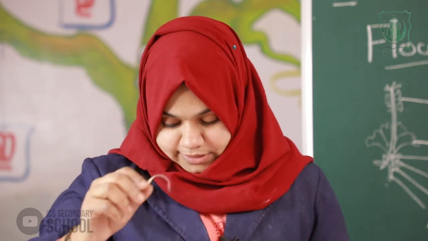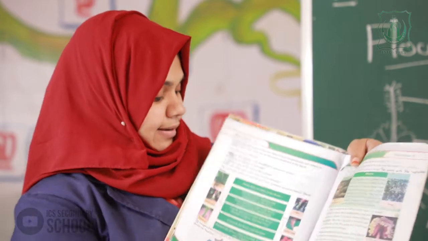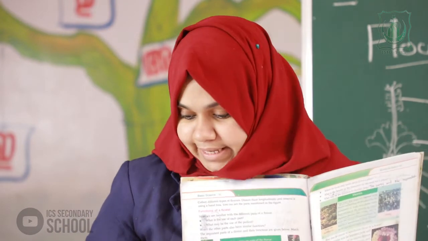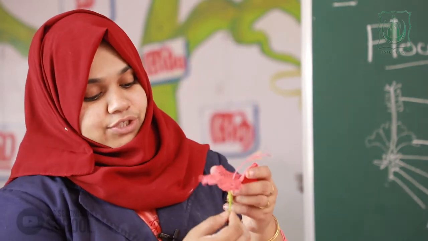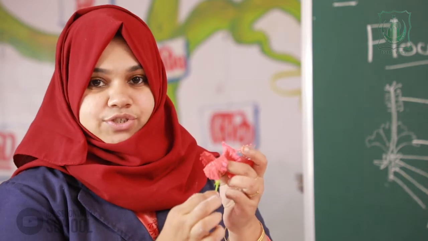Okay, that time you can understand easily. Then the next function: connect the flower with the plant. Which part does that? Pedicel. Pedicel connects the flower to the plant.